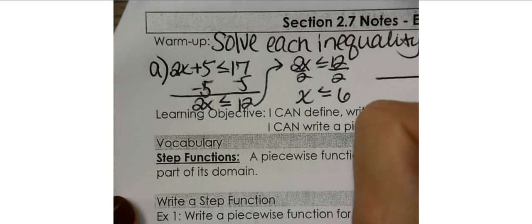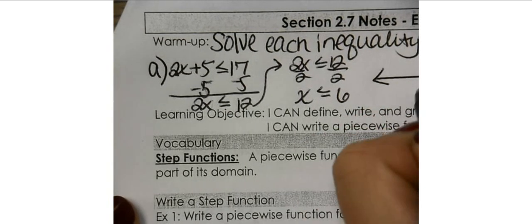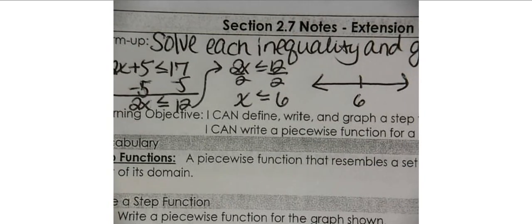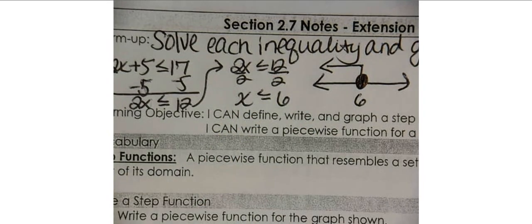So if we were to graph this on a number line, we would simply put 6 in the center. And because we have an equal to symbol, 6 is going to be a part of our solution set. 6 would make this statement true. So I'm going to shade all of the values of x that are less than or equal to 6, which means I'm going to shade numbers that are to the left of 6. And that is your first answer.